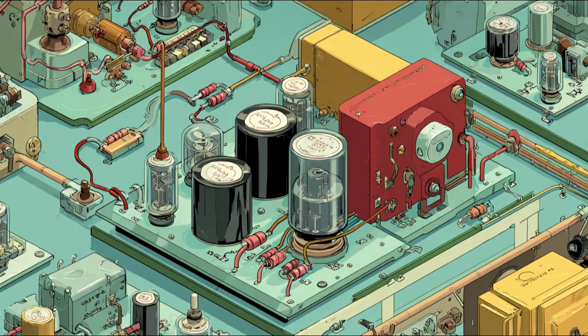DC bias prepares the transistor to operate in its active region. The base voltage sets the emitter voltage. The emitter resistor sets and stabilizes current. With the DC conditions correct, the circuit is finally ready to oscillate.